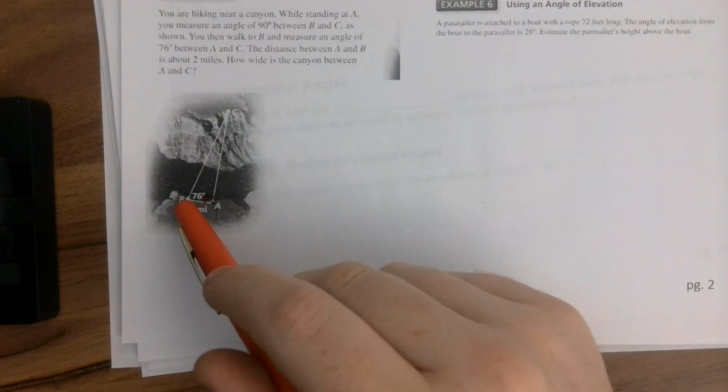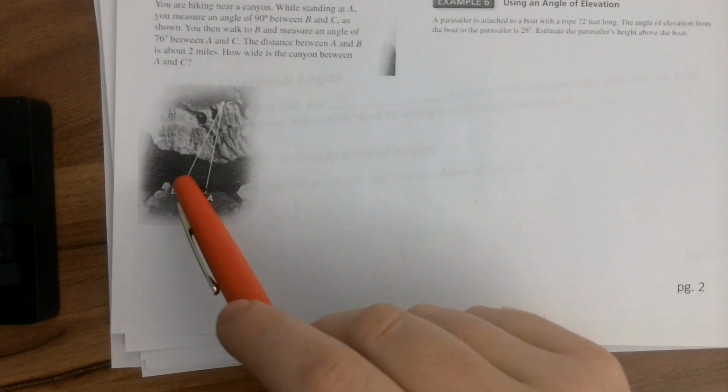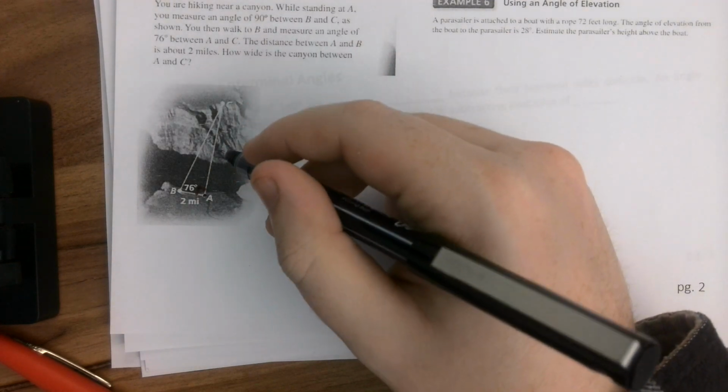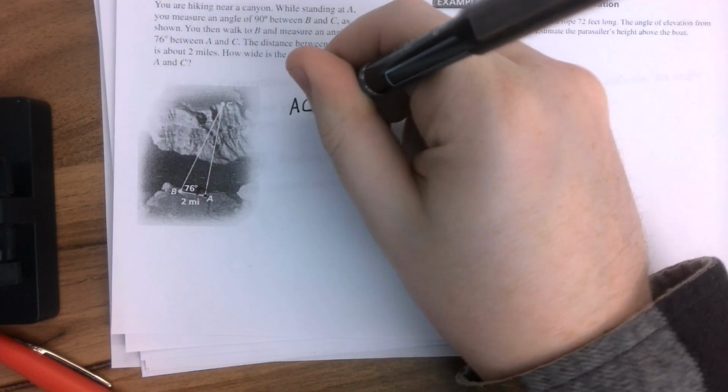We walk to B, and we measure a distance of 2 miles. And we're trying to figure out how wide the canyon is just based on the fact that there is 2 miles and that the angle between B and C is 76 degrees. How do we do it? Well, what we're really trying to find is CA, or AC.